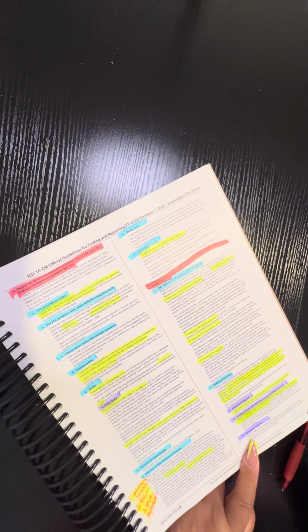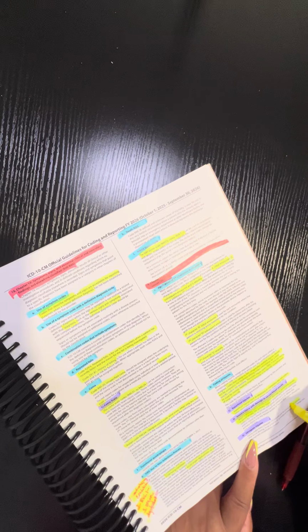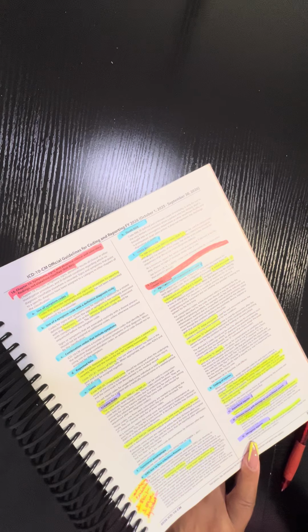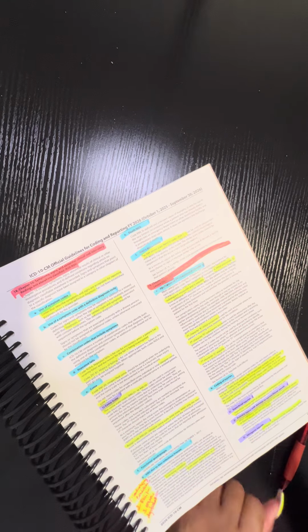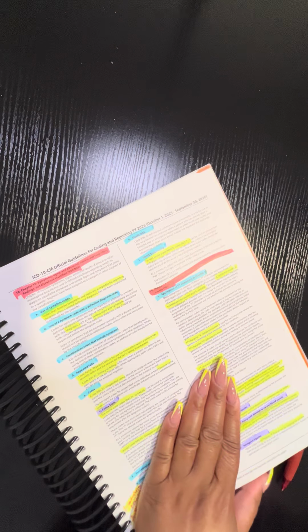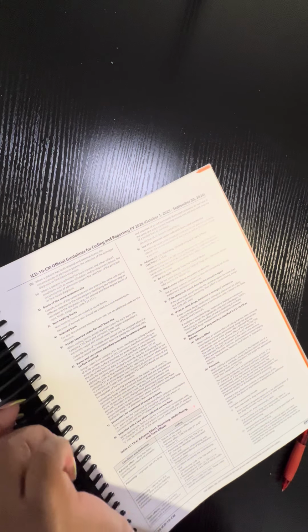And number 3, chapter 19 should not be assigned. Okay? We don't have nothing to write there. So let's go ahead and turn the page.